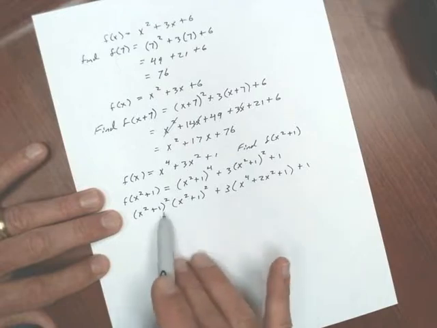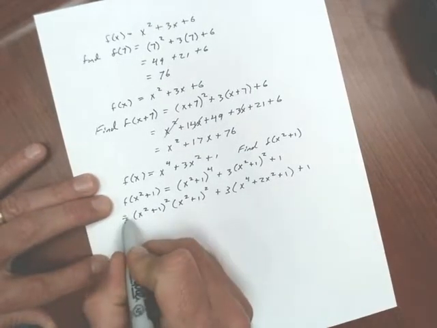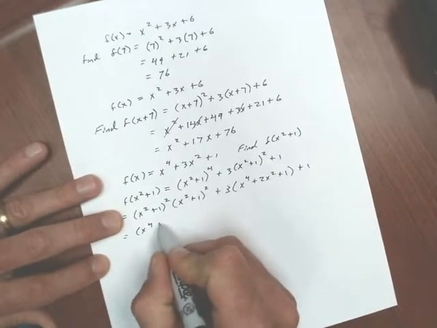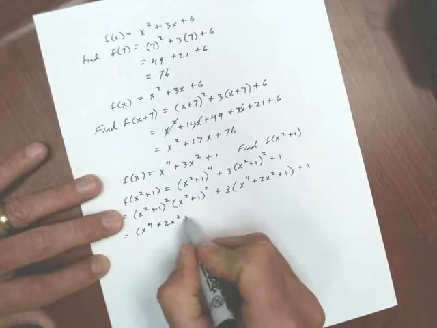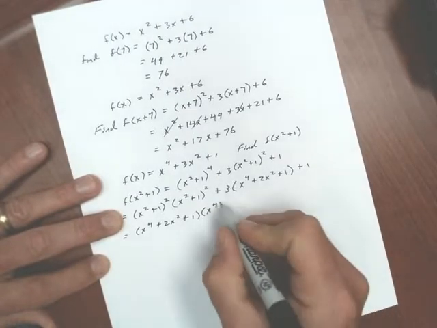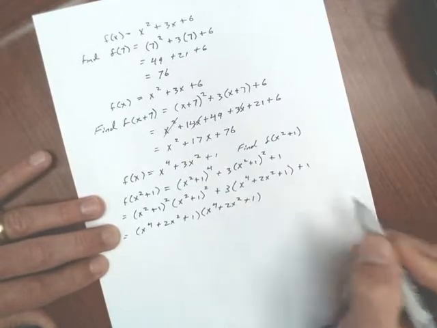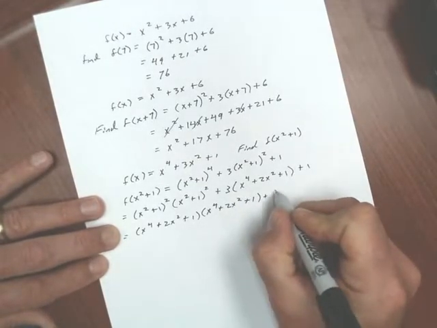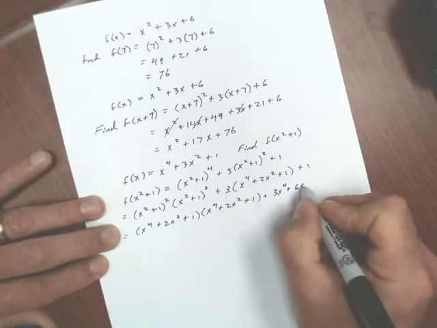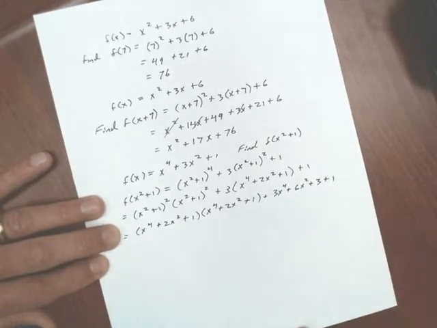I can just repeat those here. So this equals x to the 4th plus 2x squared plus 1 times x to the 4th plus 2x squared plus 1, plus 3x to the 4th plus 6x squared plus 3, plus 1.